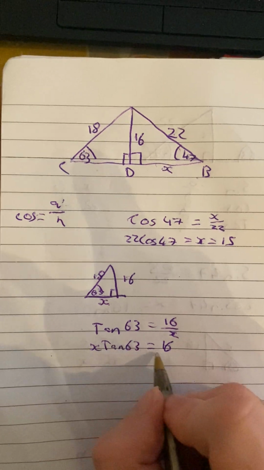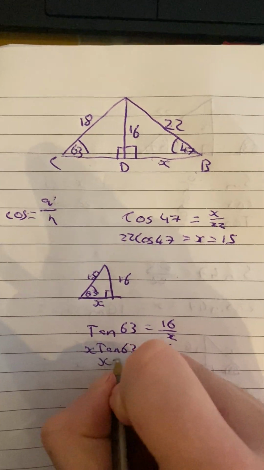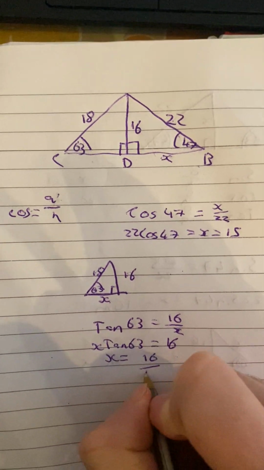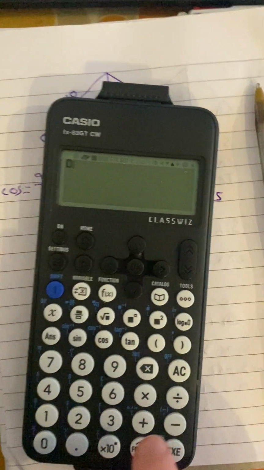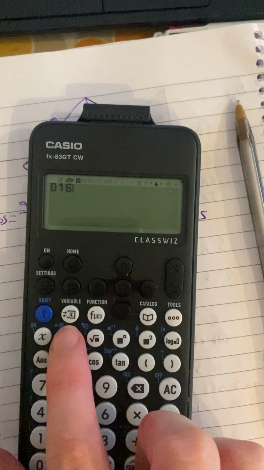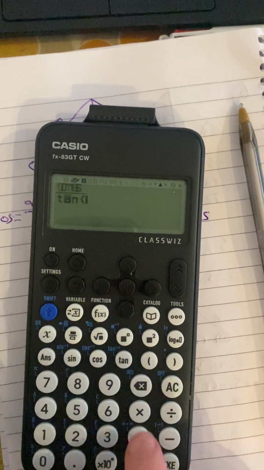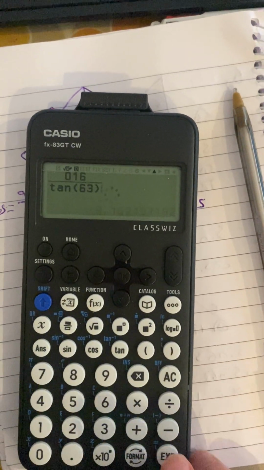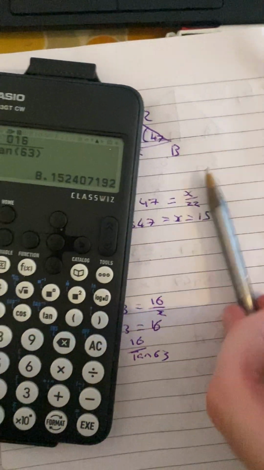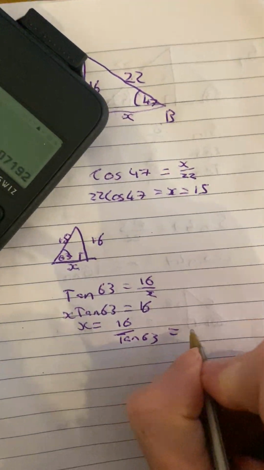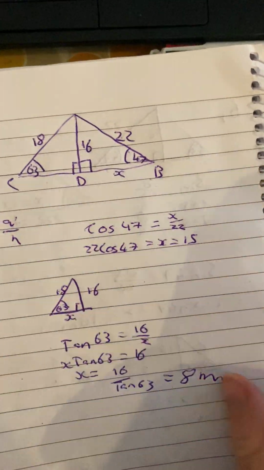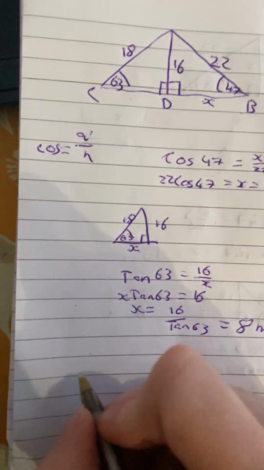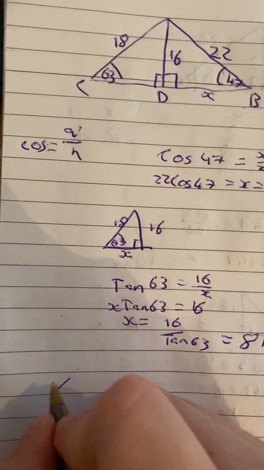Then, instead of multiplying by tan of 63, we divide the other side. x equals 16 over tan of 63. Put it into our calculator: 16 divided by tan of 63. That gives me an answer. To the nearest meter, that's 8 meters. Then the last bit of that question is finding CB.